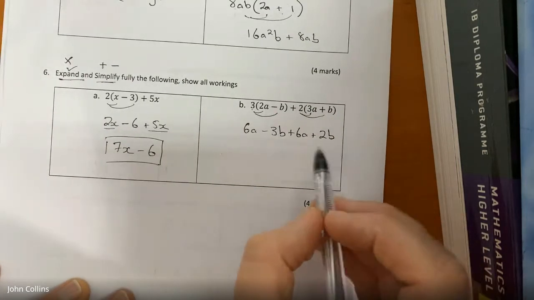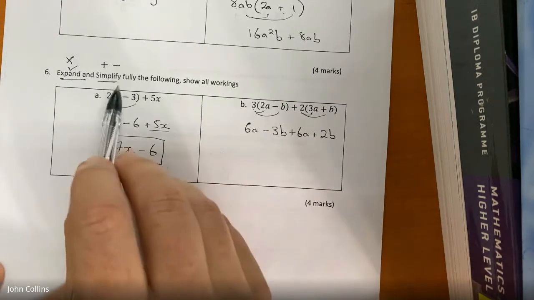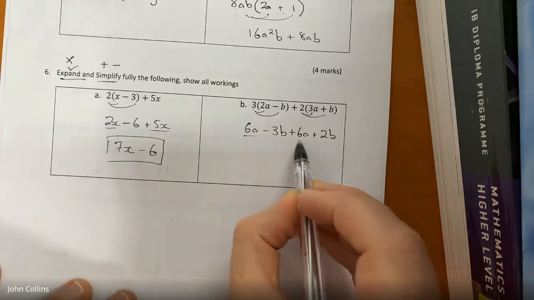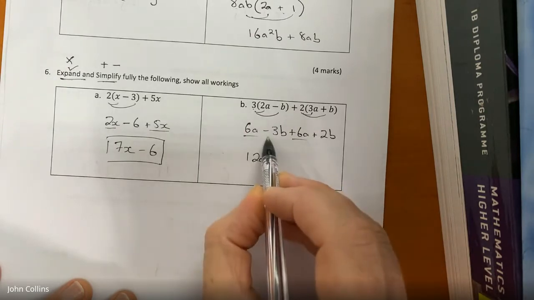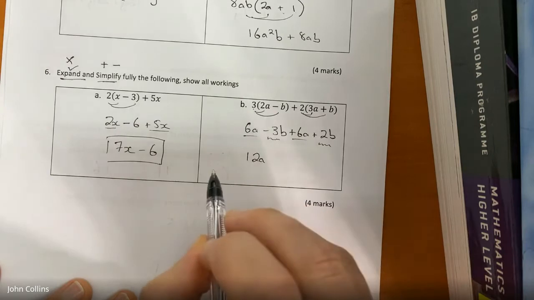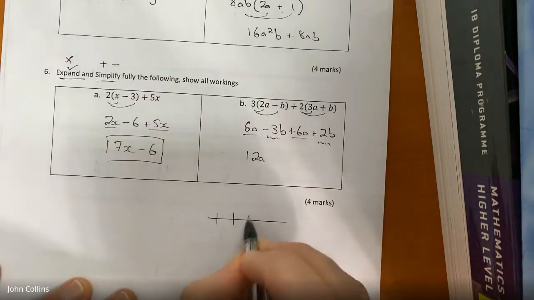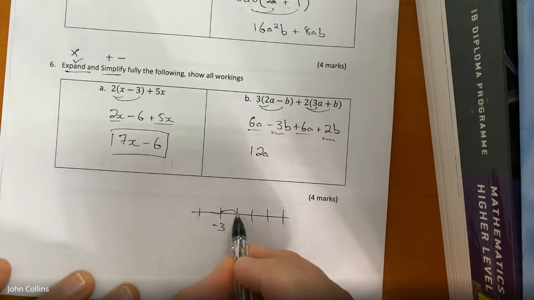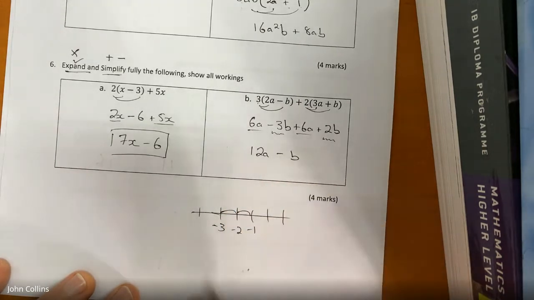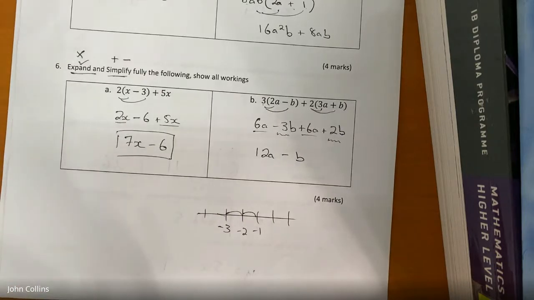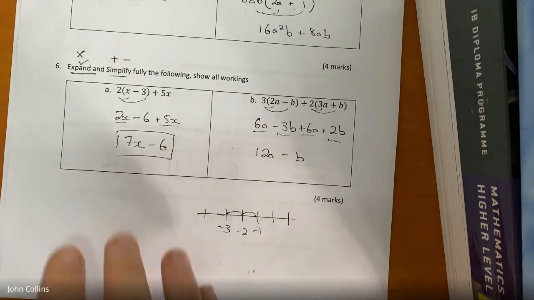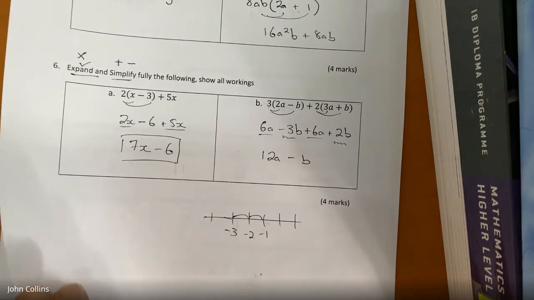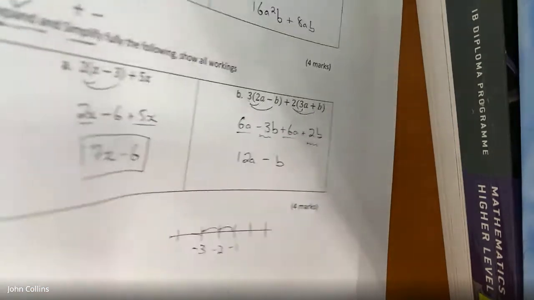Let's see if we can add any like terms. Remember, simplifying, we add or subtract. 6a plus 6a will give 12a. Negative 3b plus 2b: if I start at negative 3 and I want to add 2, you can draw a number line if you want, I go this way, so I end up at negative 1. So it's negative 1b. You can write negative 1b or just negative b. If there's one of them, you don't need to put the number in front. Most people got that from what I can see in the chat. So that's question 6, worth 4 marks.